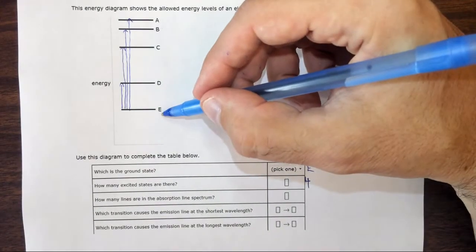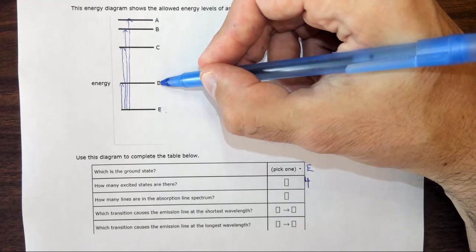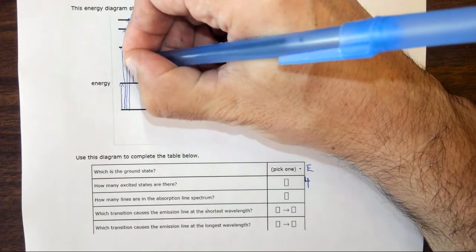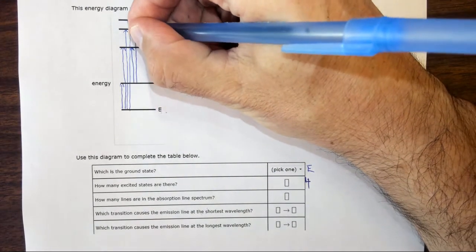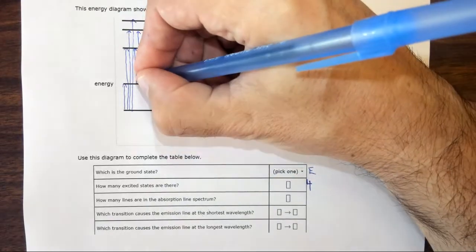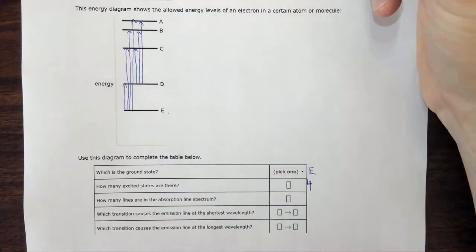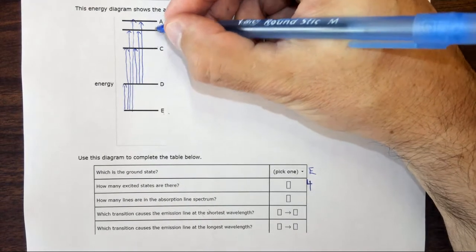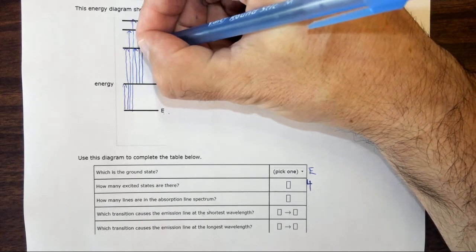But those are not the only 4, because you could also have an electron already in an excited state like D go to C. So there's a 5th from D to C, a 6th from D to B, and a 7th from D to A. Also, you could have an electron in C absorb a photon and go to B. So far we have 7.